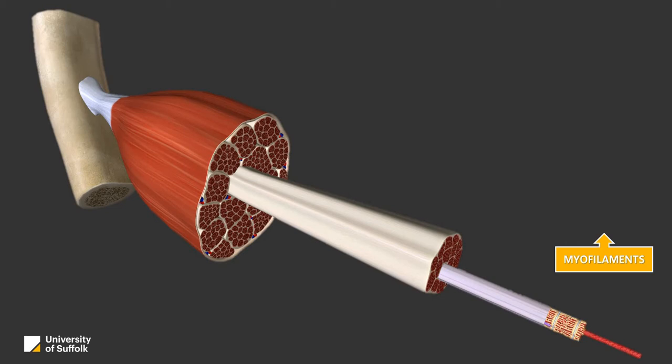And when I say active force, I mean the conscious force that your muscles are able to exert, as opposed to a passive force, which would be a resistance to being stretched, for example. When we bundle myofilaments together in the correct way, we have a sarcomere.